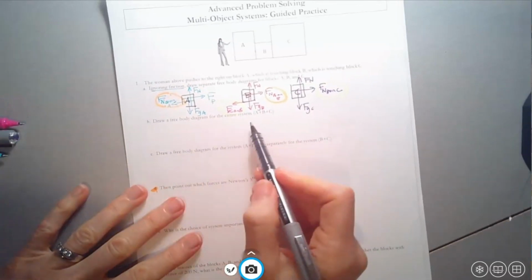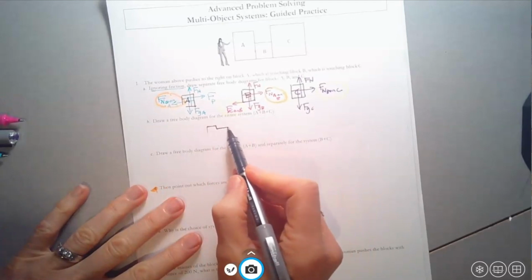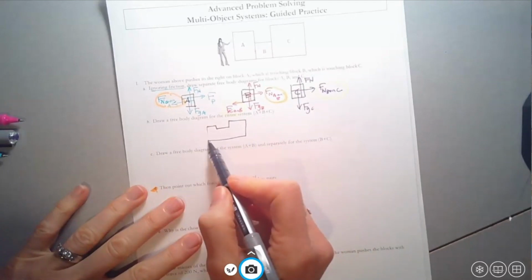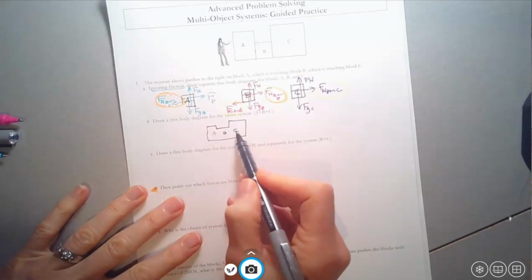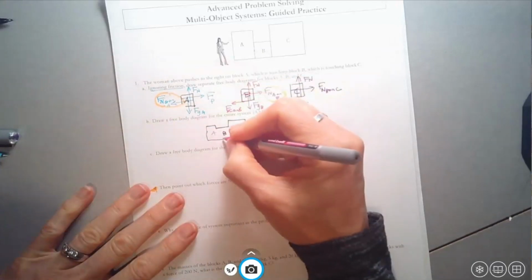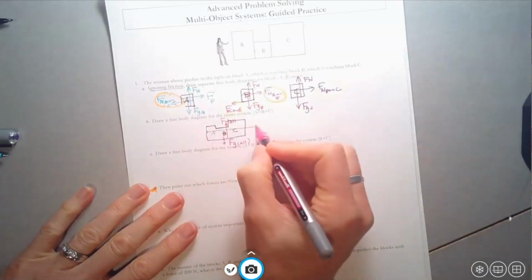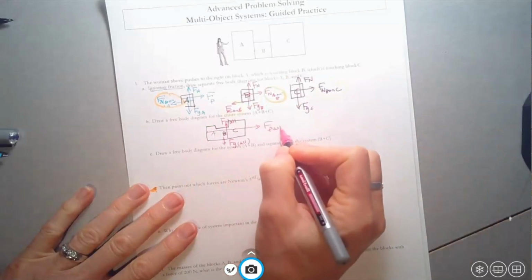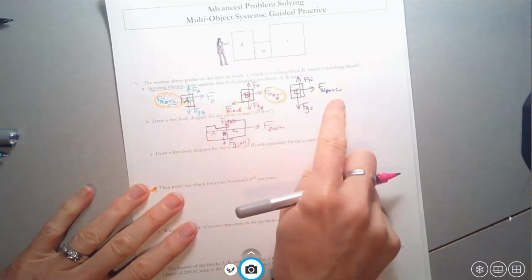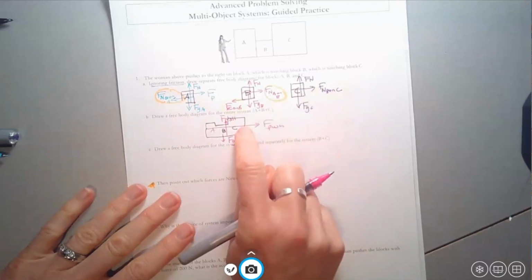Okay, for the whole system, if we draw A, B, and C all together like that, you're going to end up with these forces. You're going to have the weight of all, the normal force on all, and the person's push on A. Any of these action-reaction force pairs cancel out because they are internal, so you leave them off.